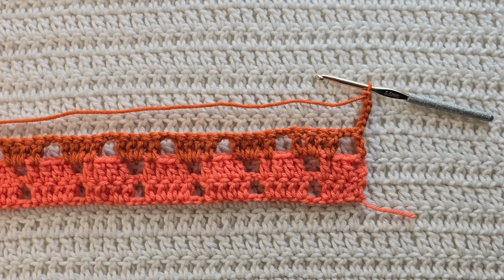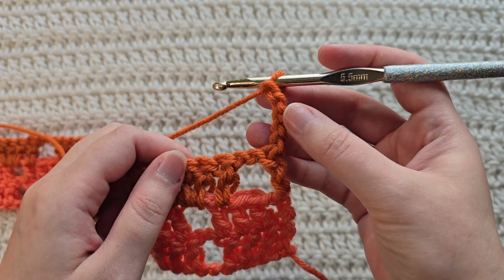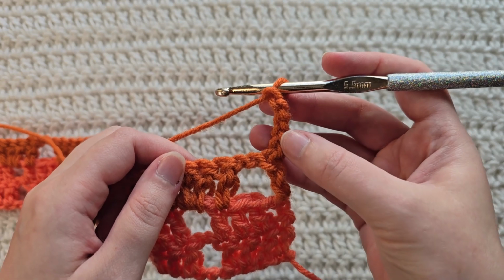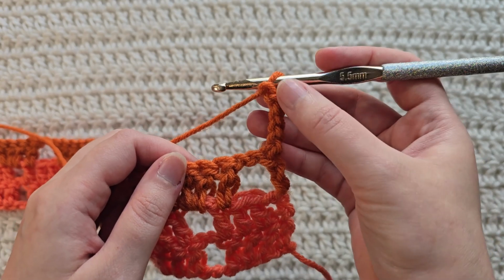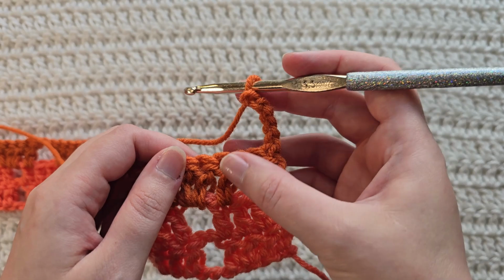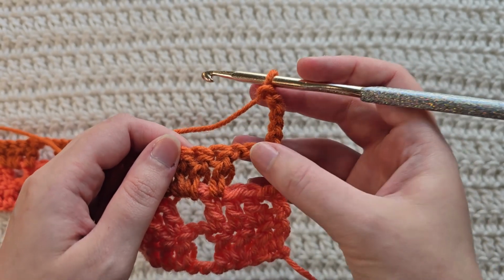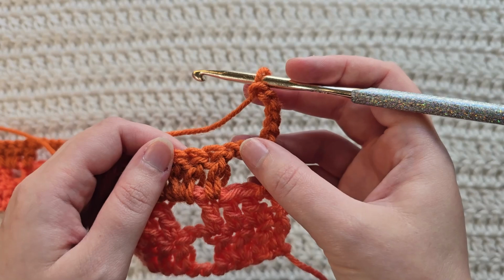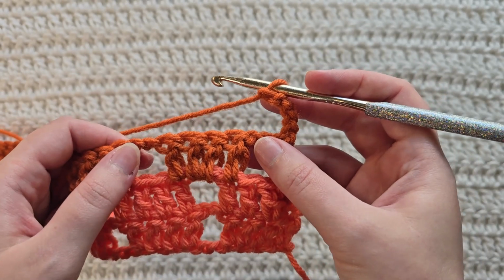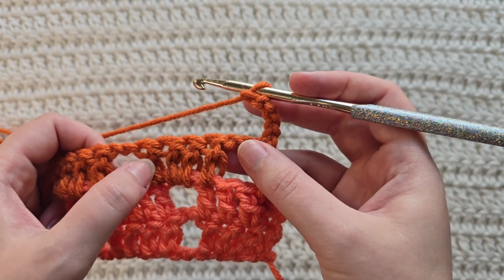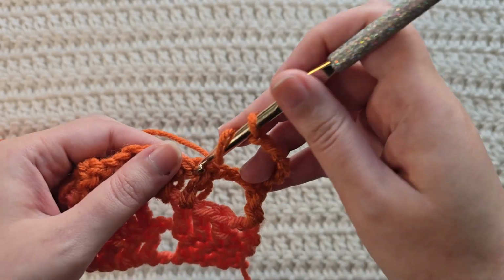To start row 4, make 5 chains. So 3 of these 5 chains count as a double crochet stitch, and then these 2 chains just count as this chain space that we are going to be working over. So you're going to skip over this chain space. You're going to work 1 double crochet into each of the next 4 double crochet.